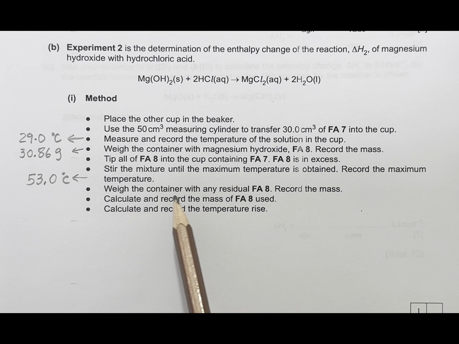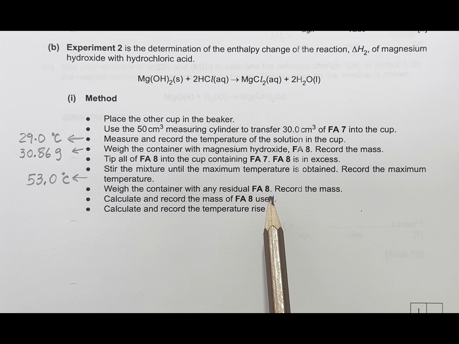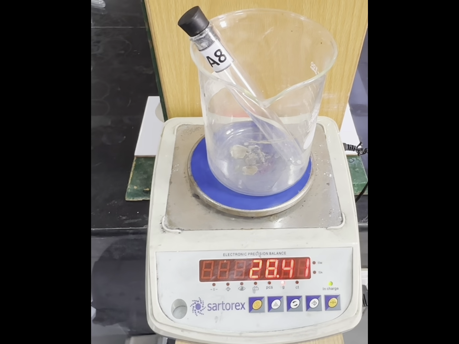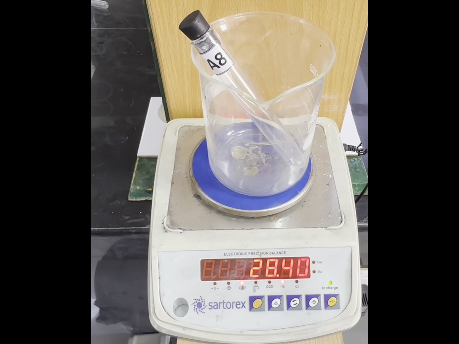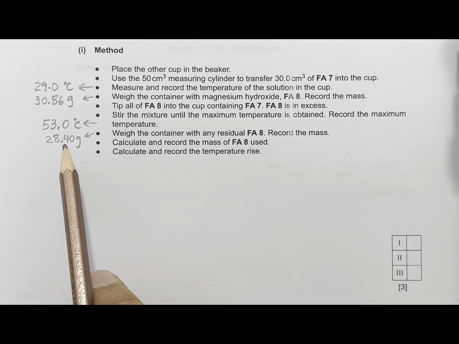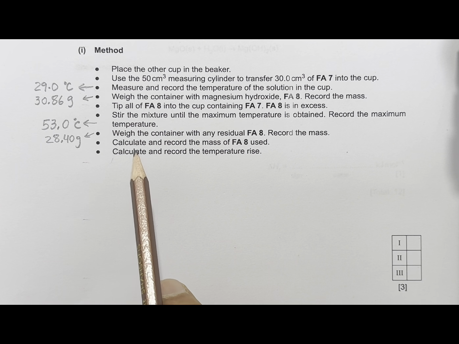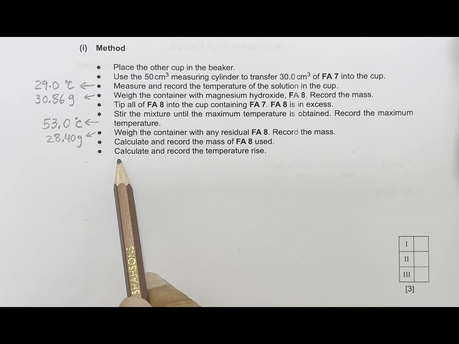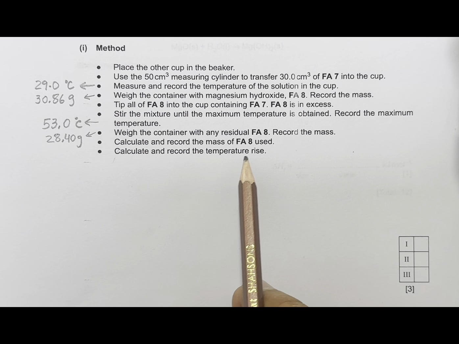Now weigh the container with any residual Fa8 and record the mass. Mass of container with any residual Fa8 is 28.40. Now calculate and record the mass of Fa8 used and the temperature rise.